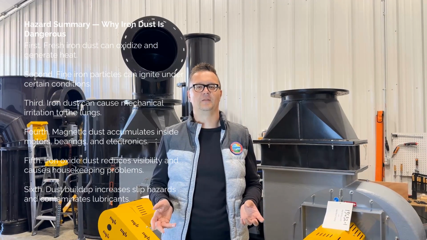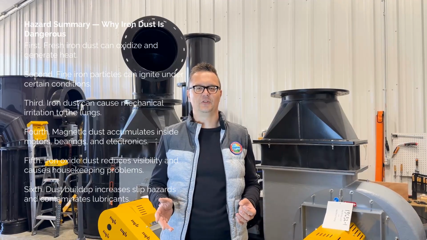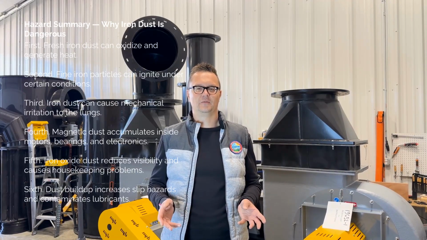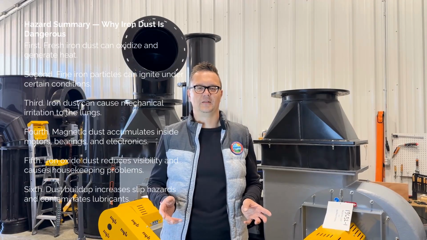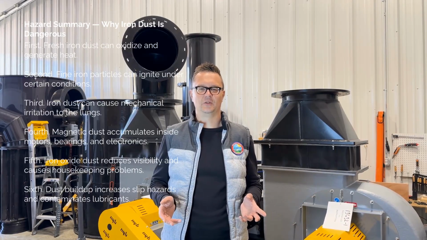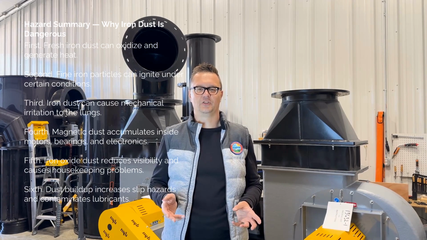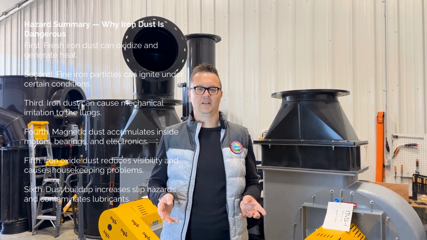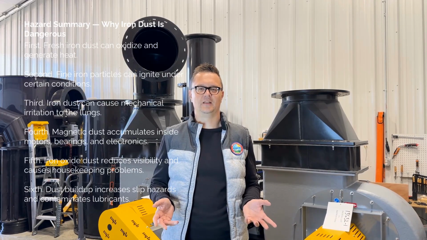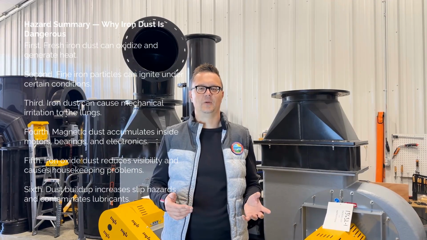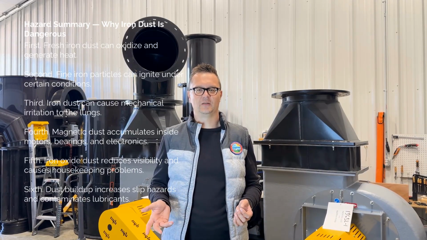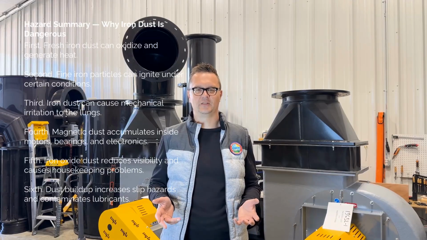Hazard summary. Why iron dust is dangerous. Iron dust presents several major hazards. First, fresh iron dust can oxidize and generate heat. Second, fine iron particles can ignite under certain conditions. Third, iron dust can cause mechanical irritation to the lungs. Fourth, magnetic dust accumulates inside motors, bearings, and electronics. Fifth, iron oxide dust reduces visibility and causes housekeeping problems. Sixth, dust buildup increases slip hazards and contaminates lubricants. Iron dust is physically heavy but chemically active.